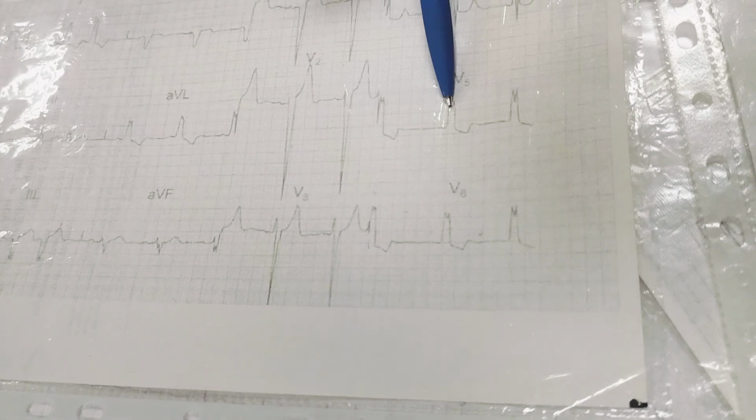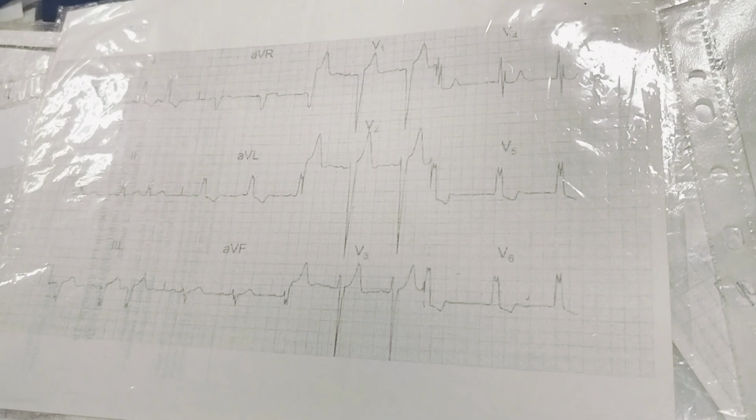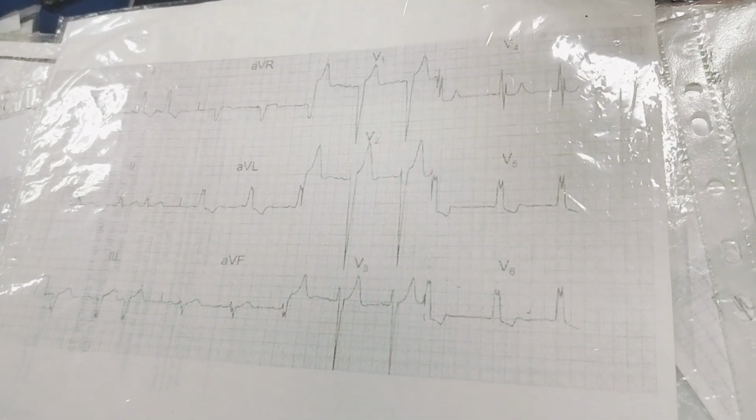M-like shape in V5, V6. Big S waves in V1, V2. It is left bundle branch block.